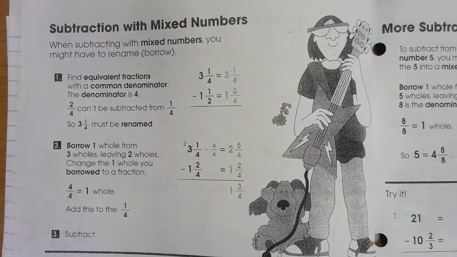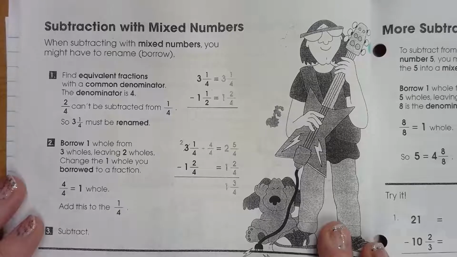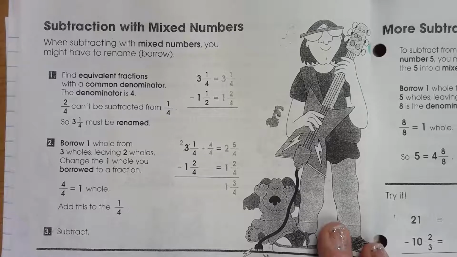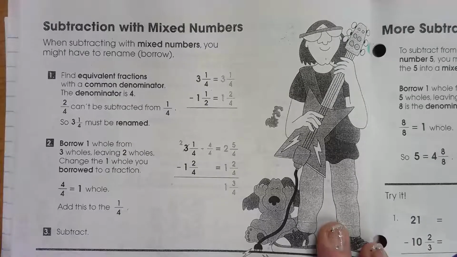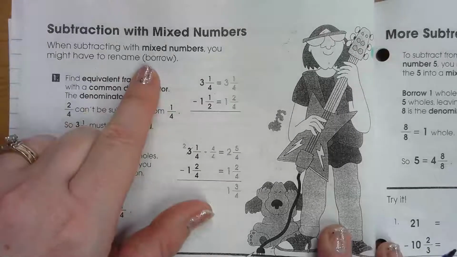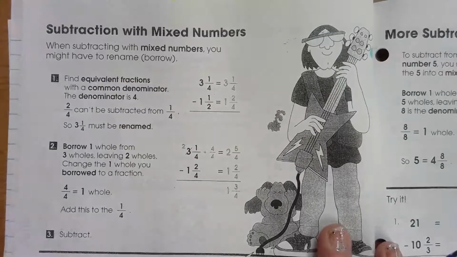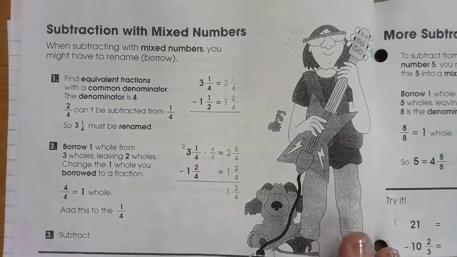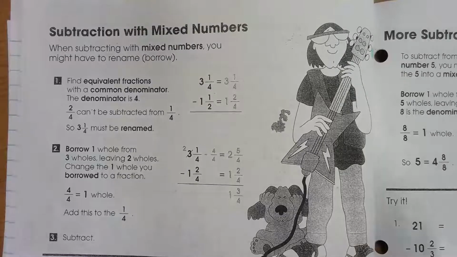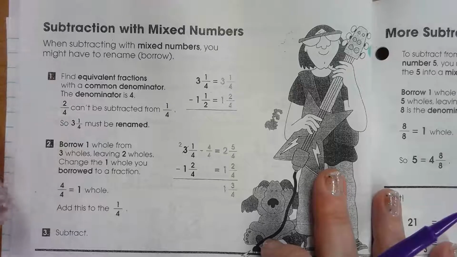Okay, today we're going to look at subtracting mixed numbers and subtracting mixed numbers with unlike denominators. Sometimes when we subtract mixed numbers with unlike denominators, or subtracting mixed numbers in general, we might have to rename or borrow from the whole number so that we can subtract. So our steps are going to be the same as if we add mixed numbers, okay? But we might have to rename or borrow in order to be able to do that.